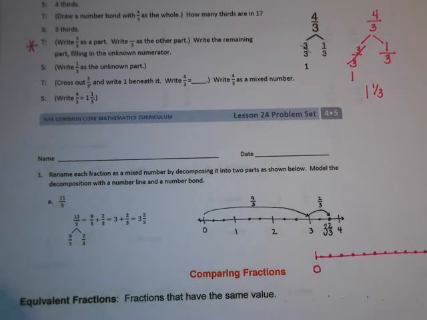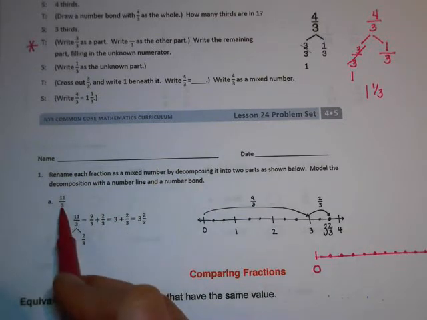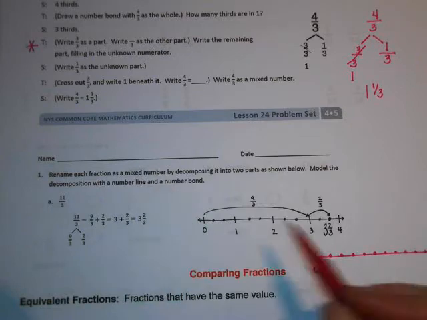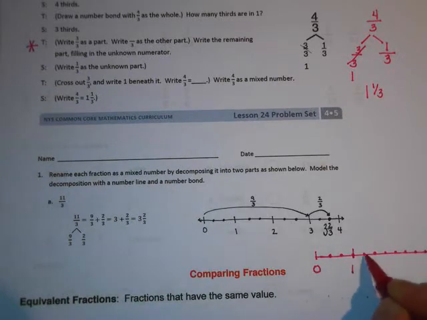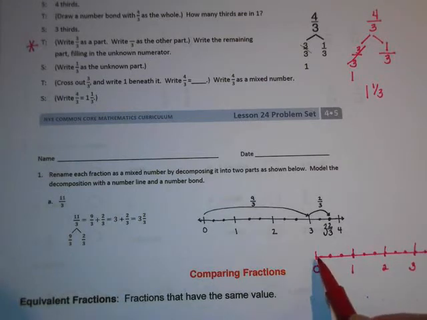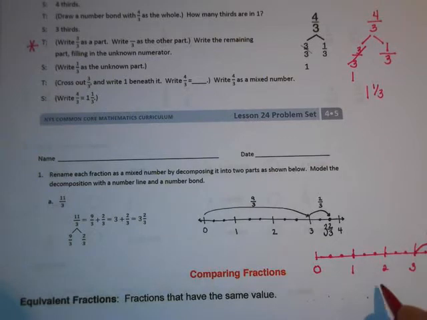So there's my 11/3. But every time I go 3, because 3 says that's what a whole is worth. 1, 2, 3, there's 1. 1, 2, 3, there's 2. 1, 2, 3, there's 3. So this is 9/3, which is 3, and then we have another 2/3. So it's 3 2/3.